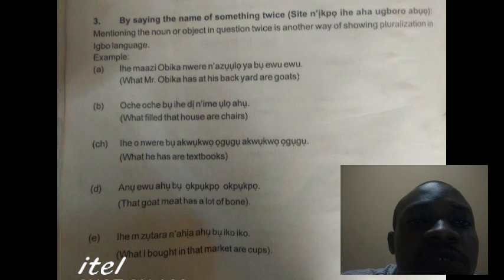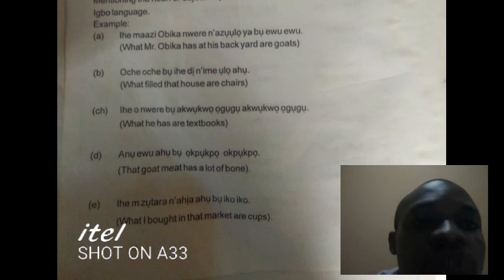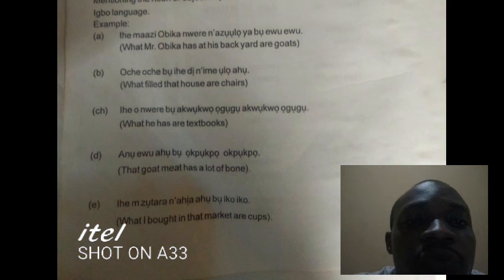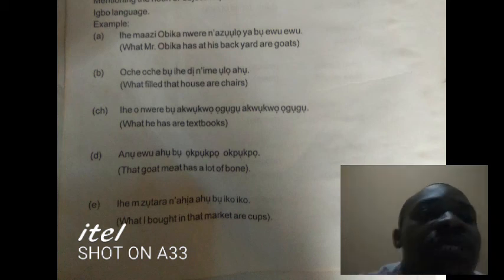The B part of it is oche oche bụ ihe dị n'ime ụlọ ahụ. The next one is ihe o nwere bụ akwụkwọ ọgụgụ. That is what? Plural. Making the sentence to be in plural form. The next one bụ anụ ewu ahụ bụ ọkpụkpụ. Alright. The last one there is ihe m zụtara n'ahịa ahụ bụ iko. So we are making the sentence to be in plural form.